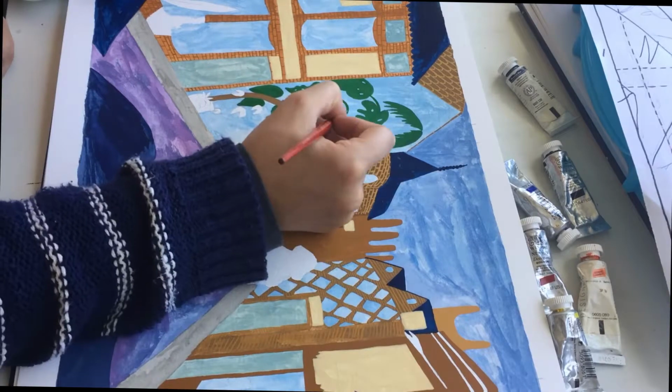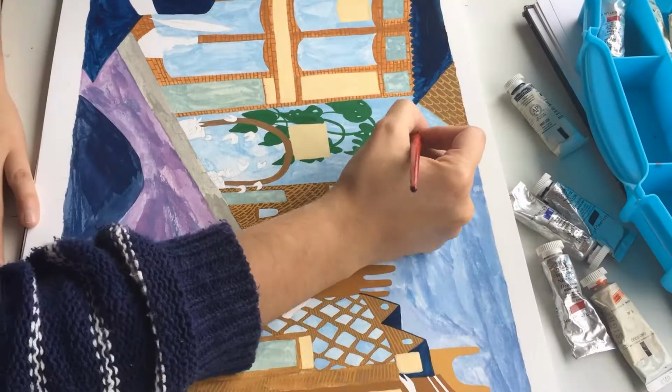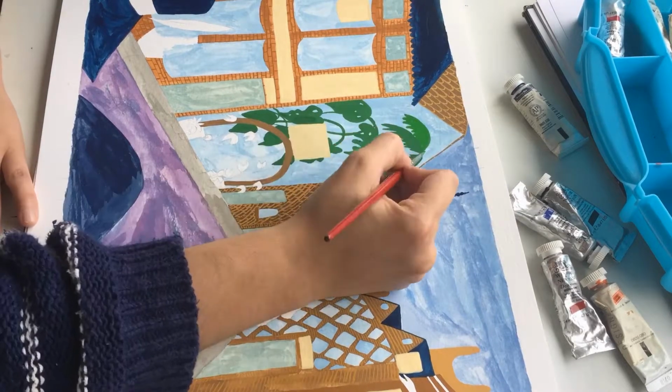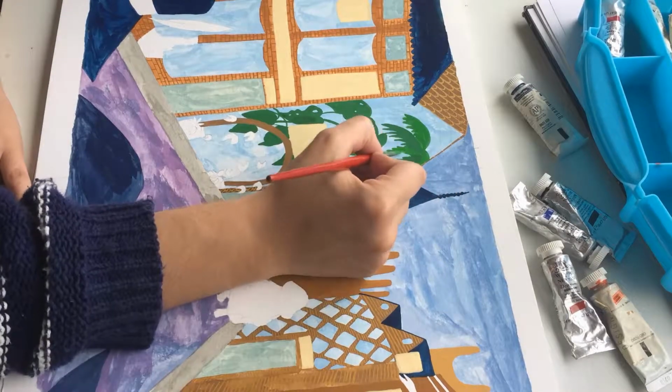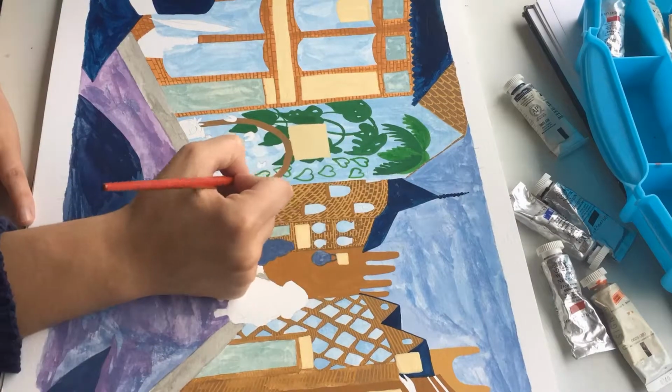And yeah, also the details on the plants and everything with gouache. I haven't changed the material afterwards, just until the end.